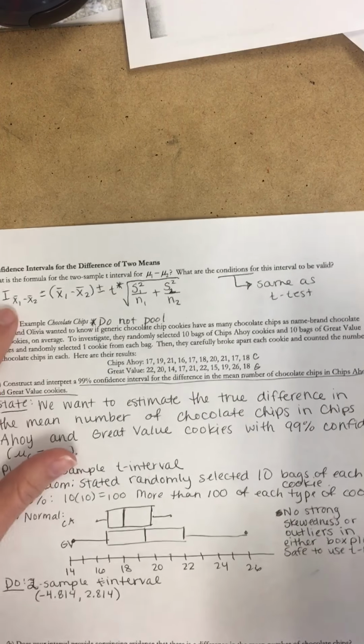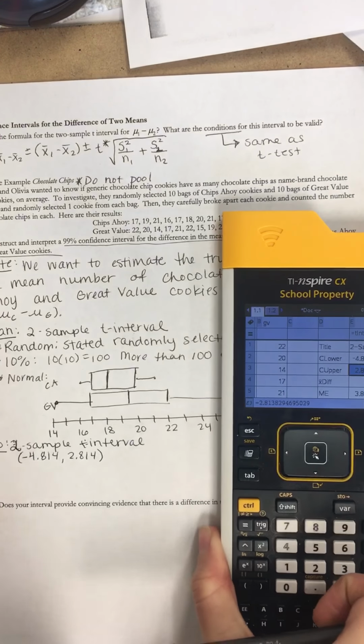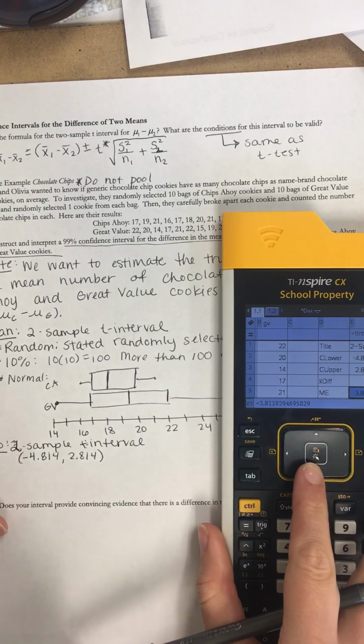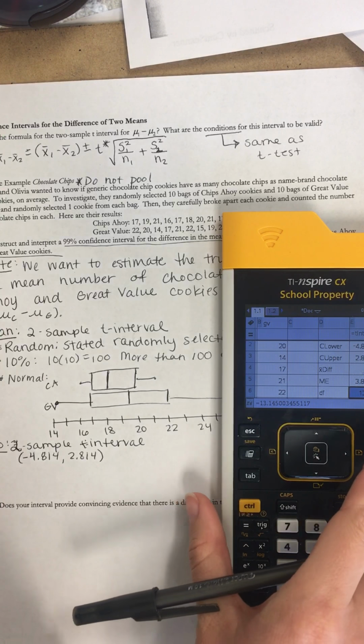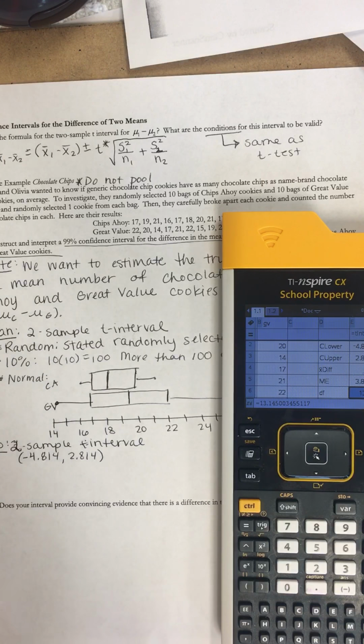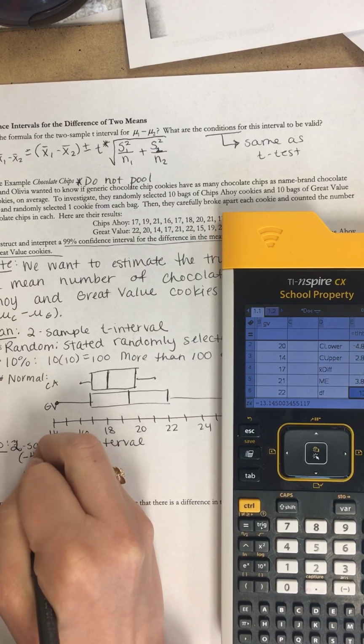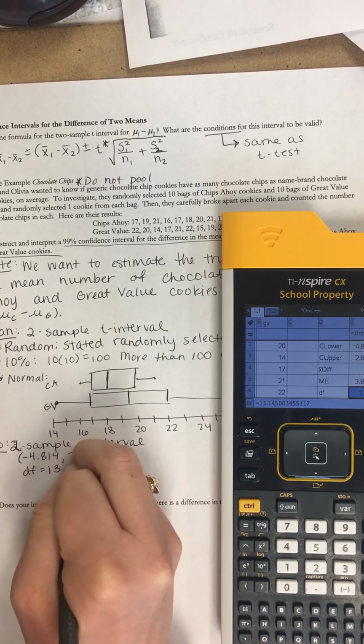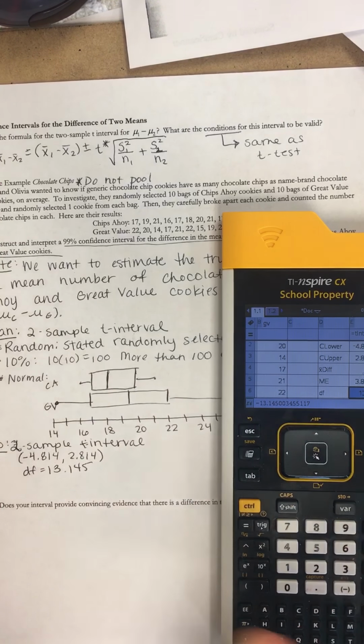Again, we could have done all of this using the formula we wrote down during class up here, but it's just so much easier and faster to do it in the calculator, and these problems take so long anyways, it's probably a better idea to do it this way. I'm also going to get the degrees of freedom that the calculator gave me. Okay.